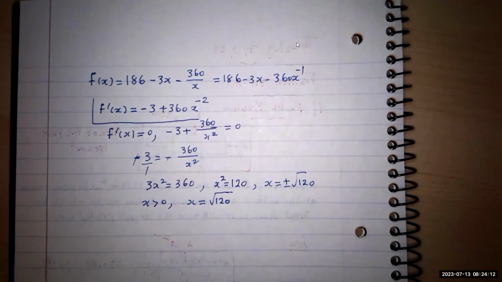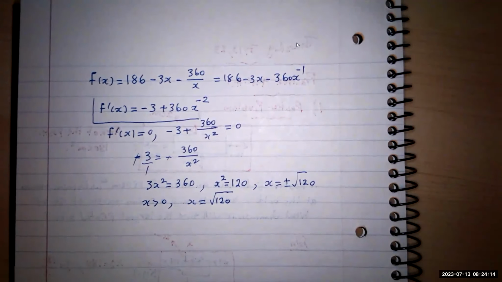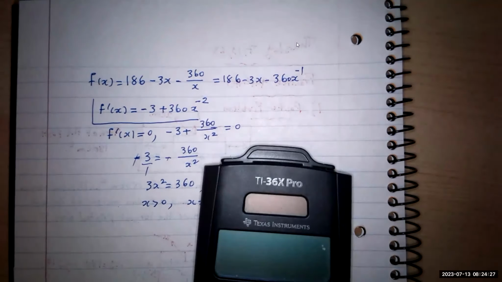Since x is positive, your solution is going to be x equal to the square root of 120. Okay, you can use your calculator to find it. If you want to keep it, you have to simplify it. If you want to keep it as is, you better use your calculator to estimate this one.